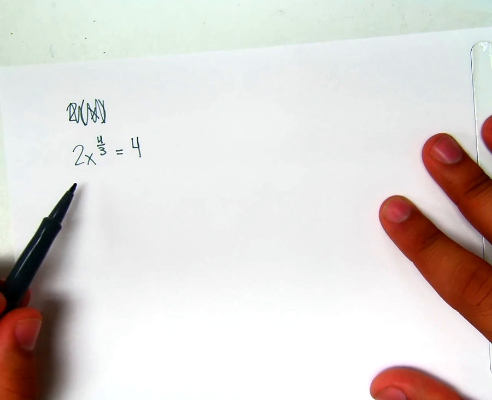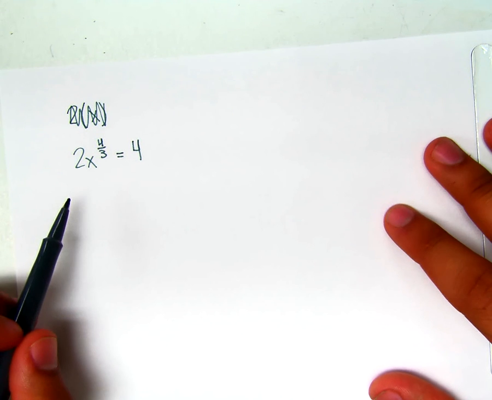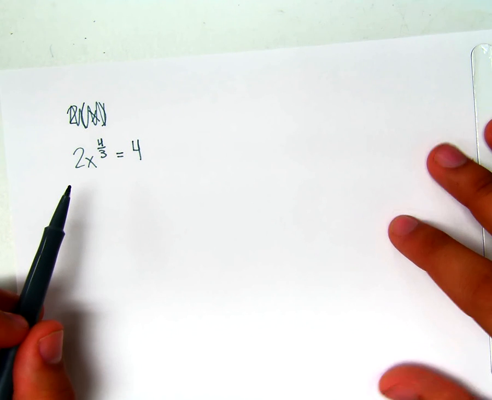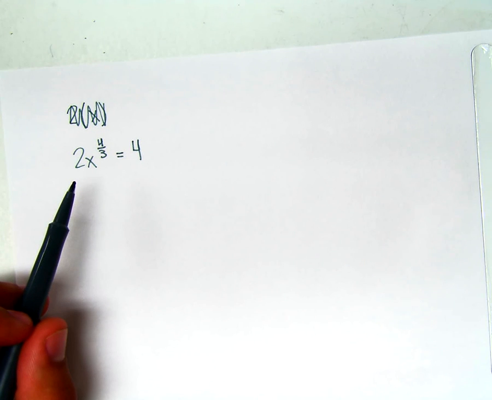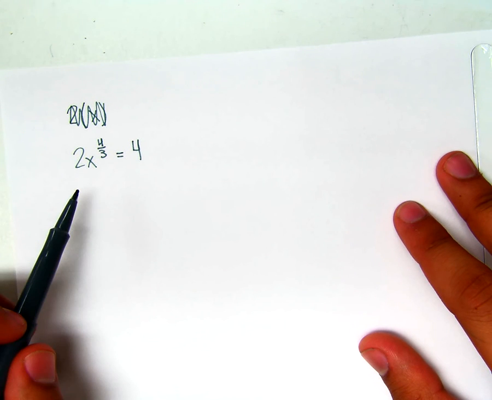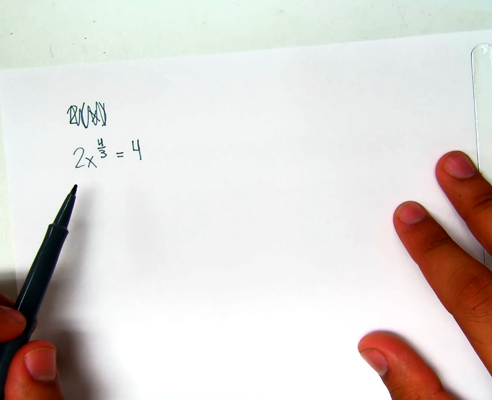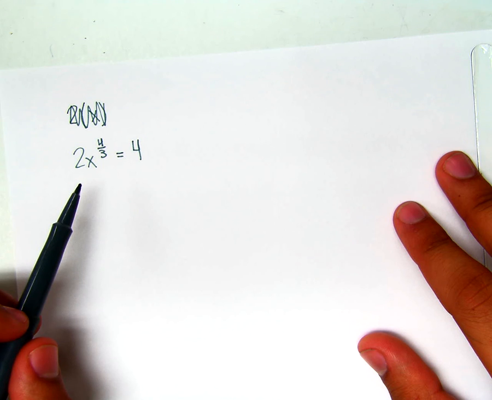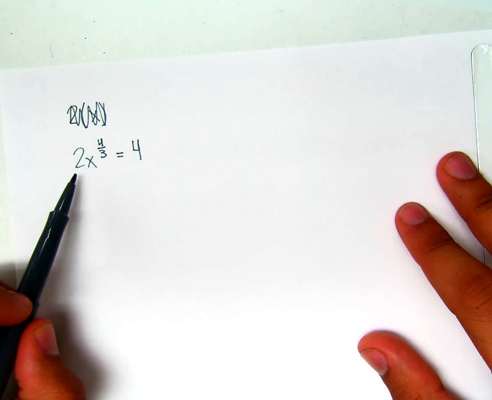Okay, if you start off with this and we're solving, we first have to ask ourselves, or we have to isolate. So we have to ask ourselves, is this isolated? No? Why not? The 2's in front.